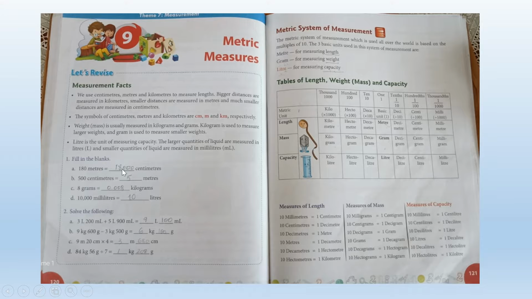All right, now let's see this fill in the blanks for you to have an understanding of this chapter. A, 180 meters is equal to dash centimeters. So when we convert meter to centimeter, we always have to multiply. So 180 multiplied by 100, you will get 18,000 centimeters. You can refer to this table afterward.